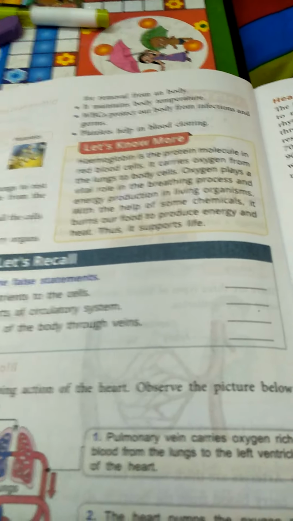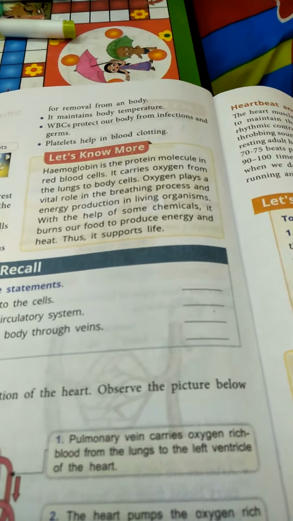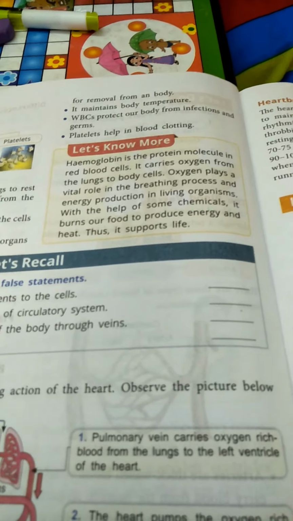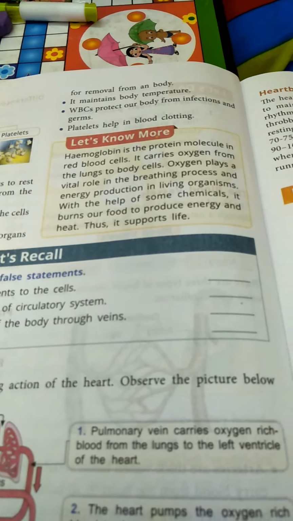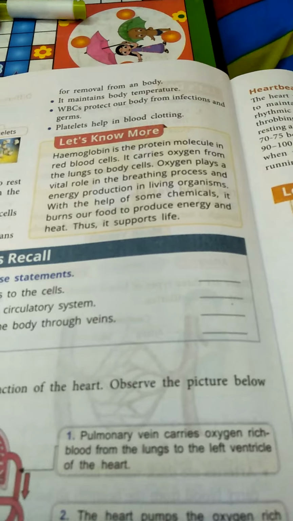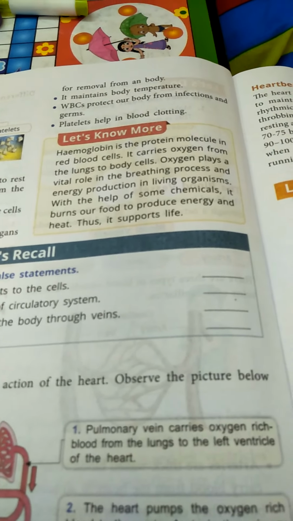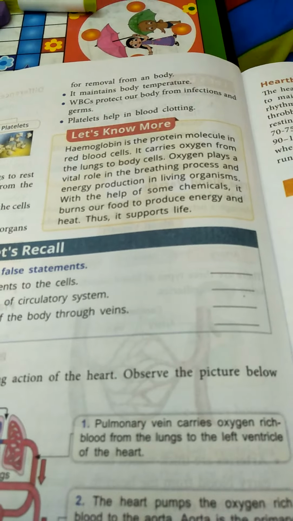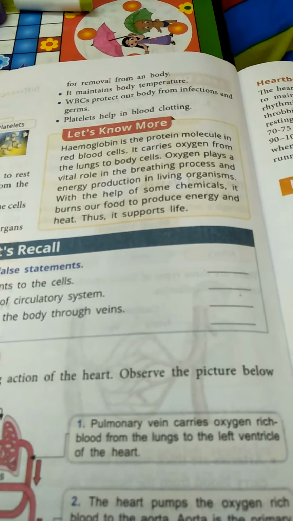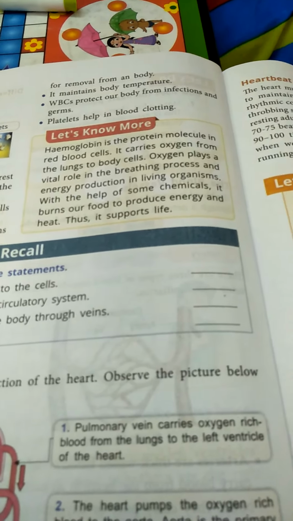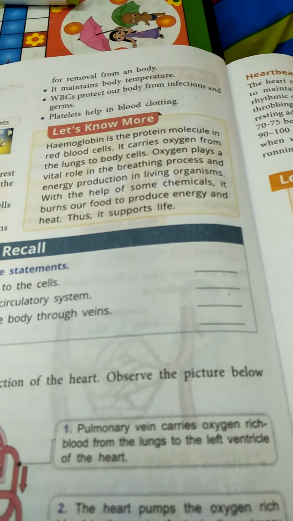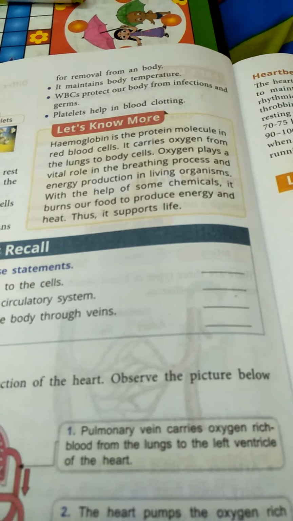Hemoglobin is the protein molecule in red blood cells. It carries oxygen from the lungs to body cells. Oxygen plays a vital role in the breathing process and energy production in living organisms.